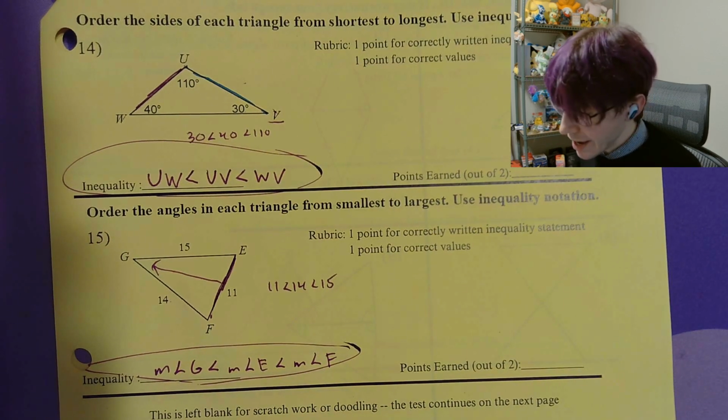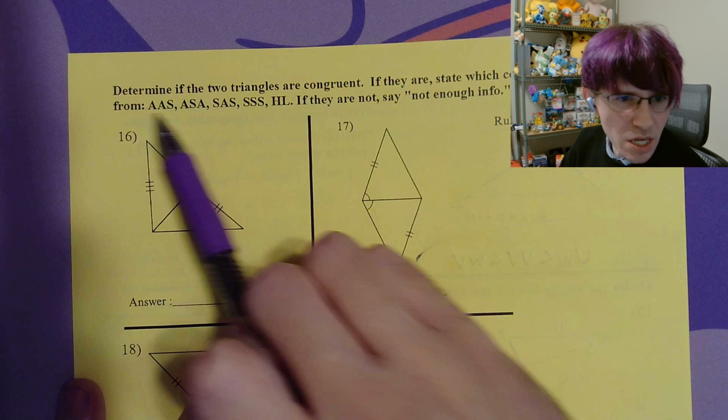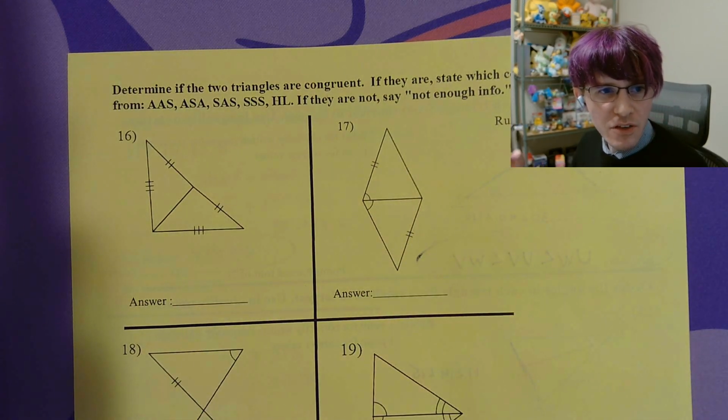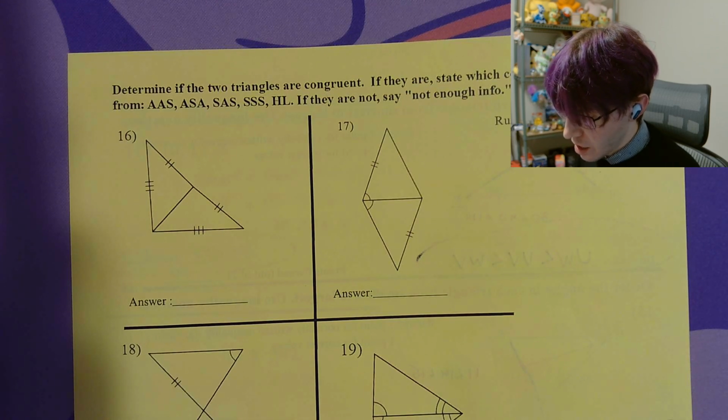We're going to go to our very last page now. We're going to question number 16. We have to use some of these. Those are the only ones optional: AAS, ASA, SAS, SSS, HL, or if they are not, you say not enough info.